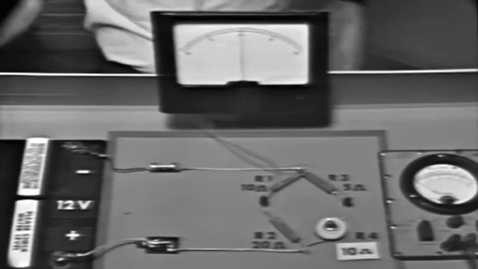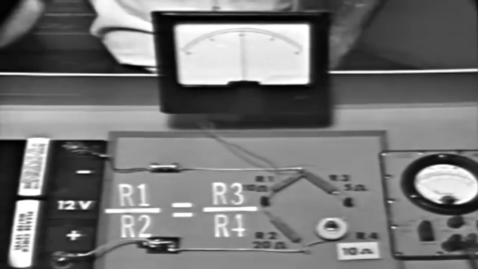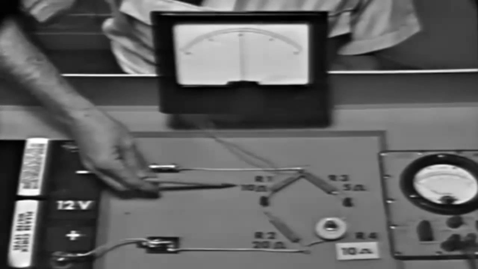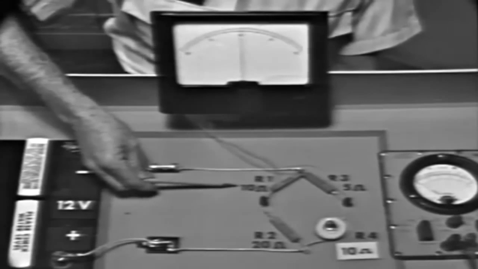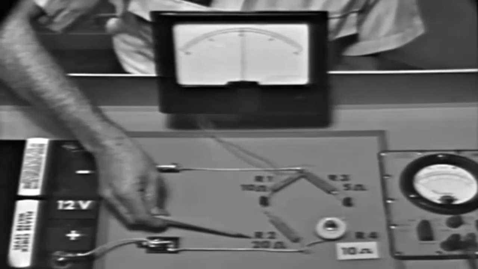Now, the simplest way to determine if the bridge is balanced or unbalanced is to use a ratio relationship. If the ratio of R1 to R2 is the same as the ratio of R3 to R4, the circuit is balanced. Now, in this circuit, R1 is 1/2 of R2.